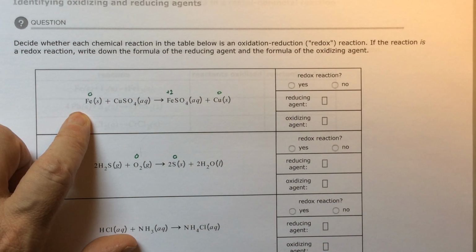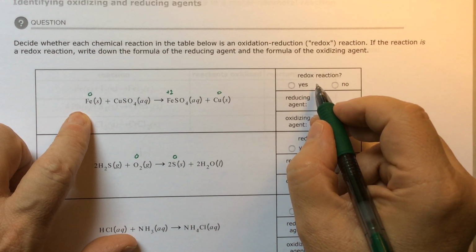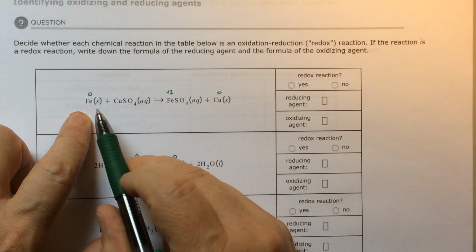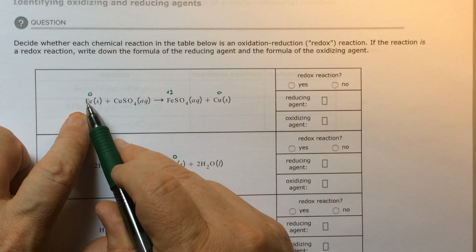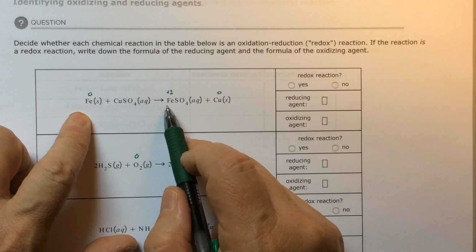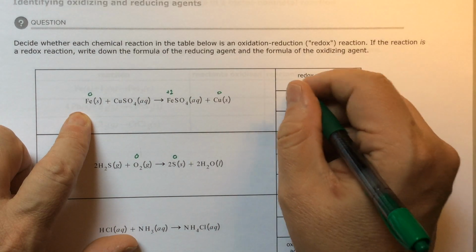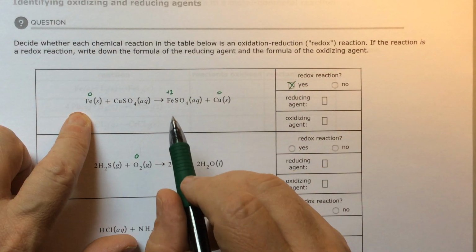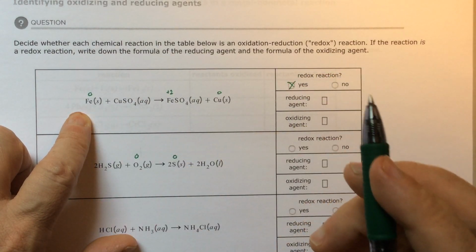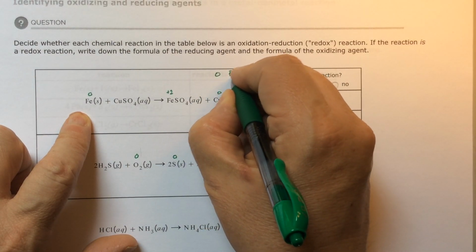Well, I can already answer some questions. Is it a redox reaction? Is there a stealing of electrons? Yes, because this one was 0 and then it went up, so it must have had 2 electrons stolen from it. So yes, this is a redox reaction, and iron is oxidized.